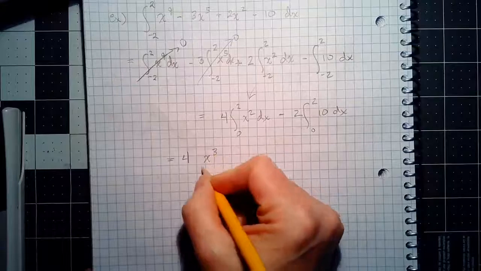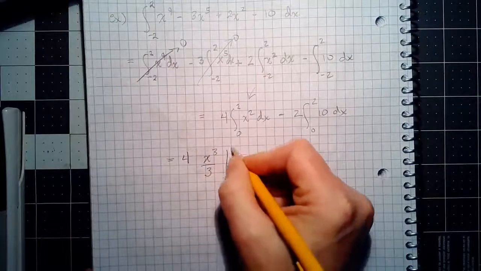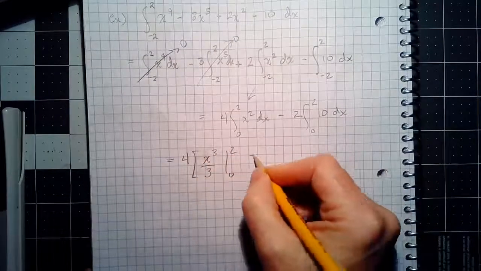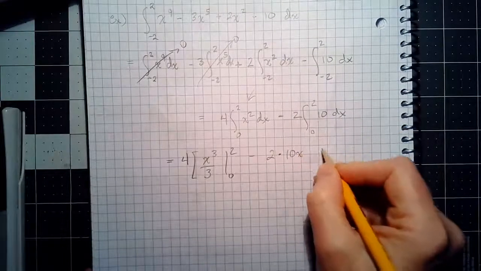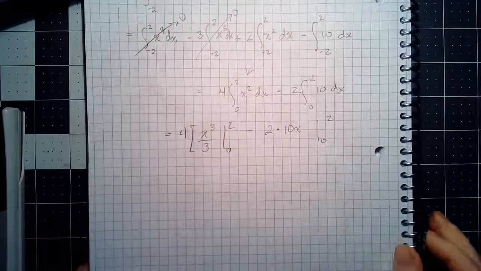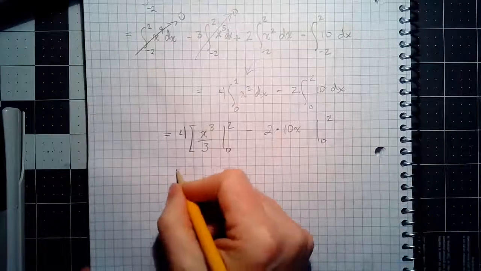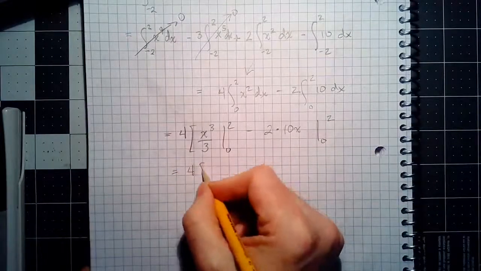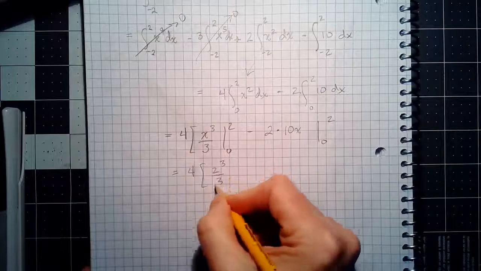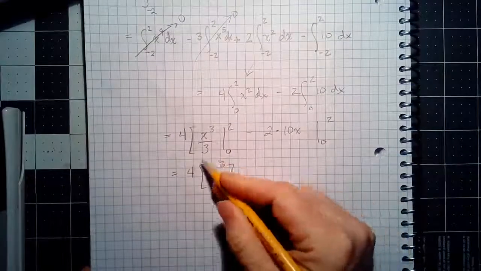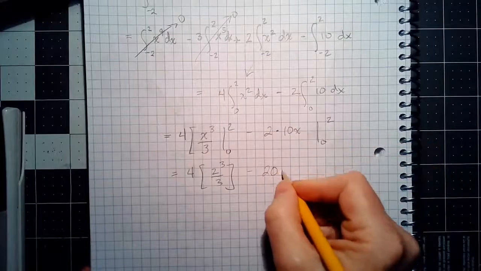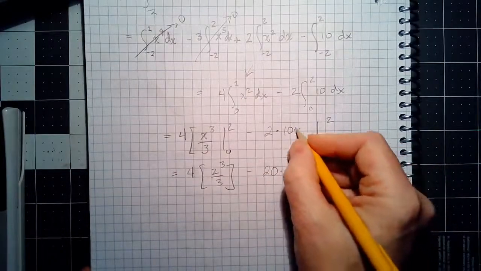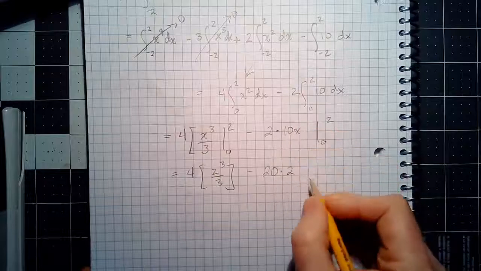So that's an x cubed over 3. We're just going to go from 0 to 2. This is going to be 2 times 10x, and we're going to go from 0 to 2. Well, that's just going to be a 20x. So if I plug in my 2, that's 2 cubed over 3. Don't need to plug in the 0 because that'll just disappear. Plug in the 2 here, that's 20 times 2. Don't need to plug in the 0 because that would just be 0.